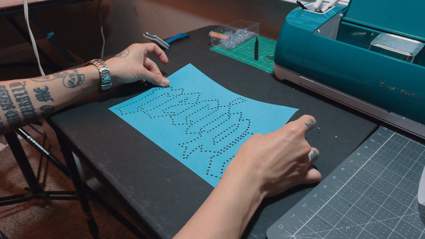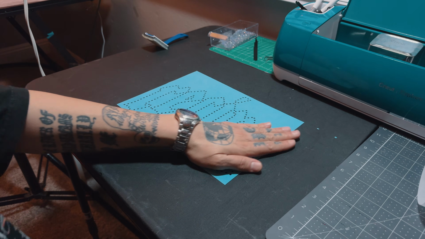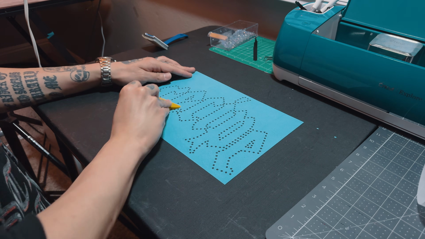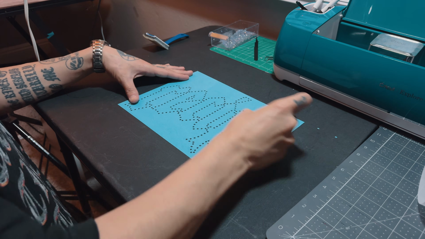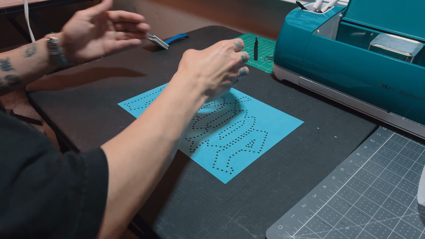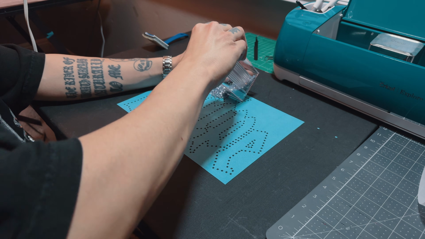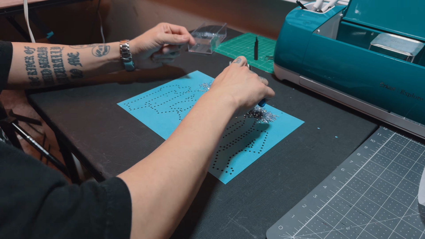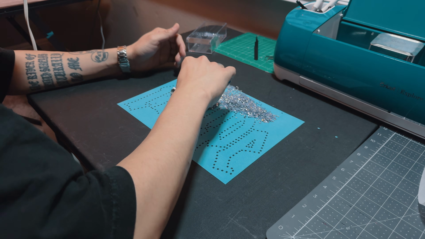All right, so now that the vinyl cutter is done, this is what we're left with. These are perfectly sized for SS10 rhinestones. So there we go. We're gonna just go ahead and add our SS10 hot fix rhinestones, and then we're just gonna go ahead and use our brush tool.